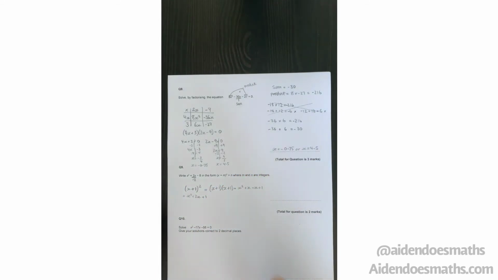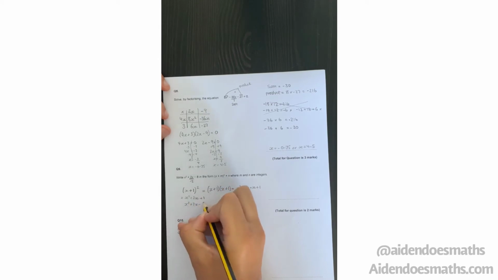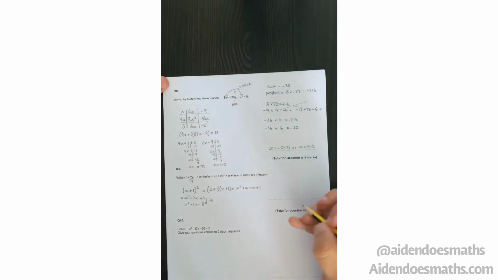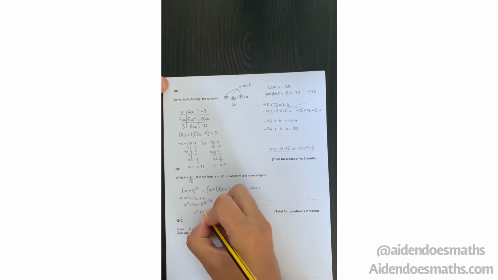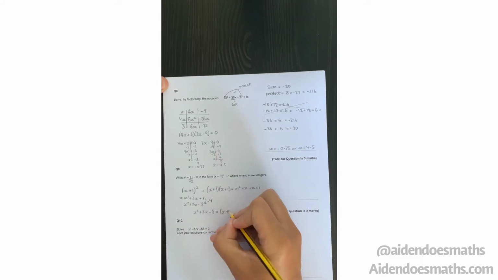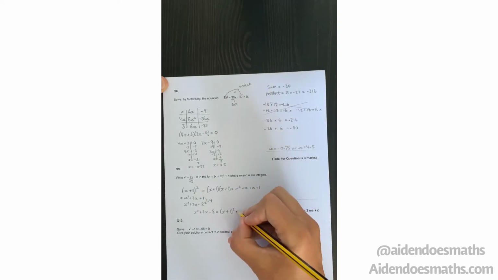Now that's not the same as x squared plus 2x minus 8, which we had in our first question. So how do we get from our plus 1 back to the original equation, minus 8? Well, we need to subtract 9, don't we? So actually, x squared plus 2x minus 8 is the same as saying x plus 1 all squared, take away 9.